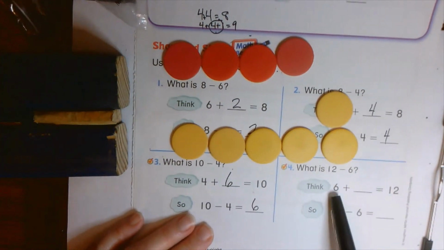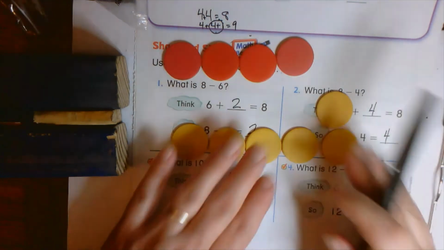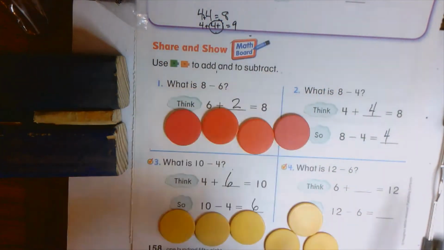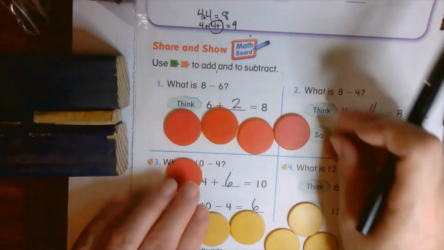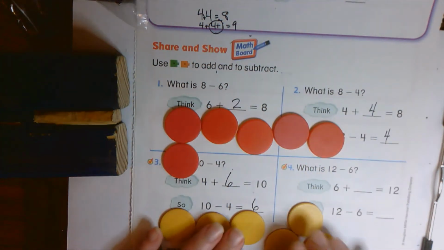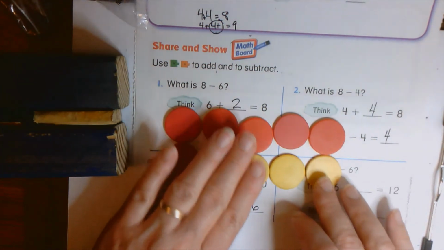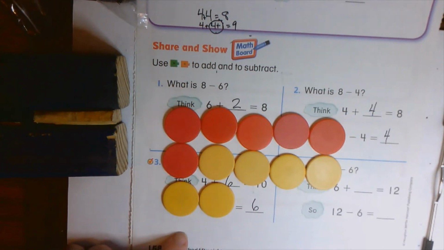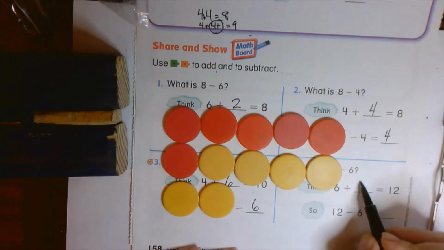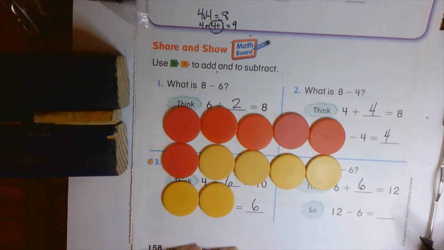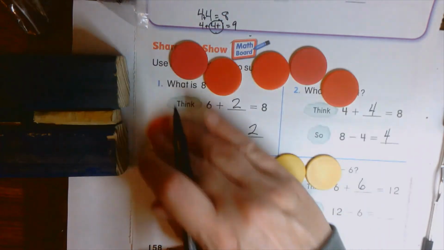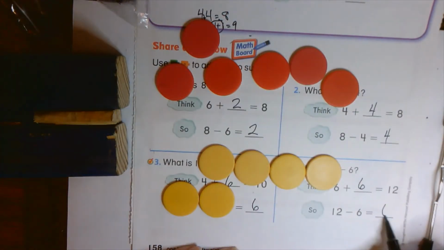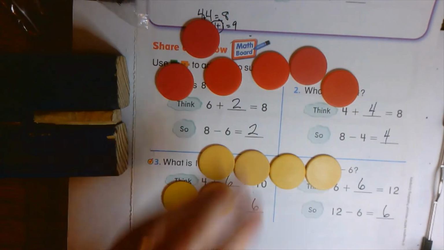12 minus 6. So let's think. 6 plus what makes 12? Oh, some of you guys might already know this. Here is 6. Now to get 12, I'm going to fill in the rest of my 10 frame, right? And then 2 more. So that gives me 1, 2, 3, 4, 5, 6. 6 plus 6 is 12. You guys knew that. That's a doubles fact, right? So 12 minus 6 leaves us with 6.